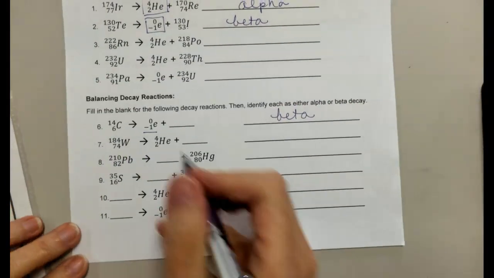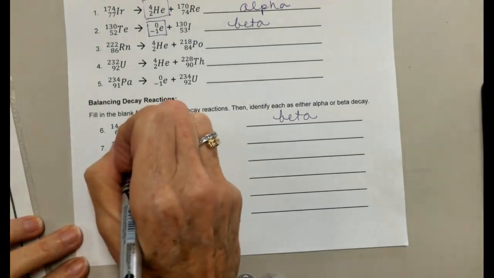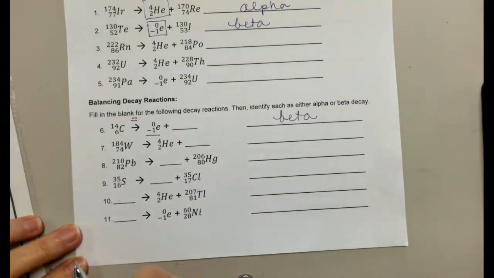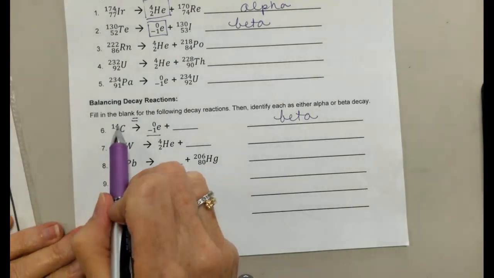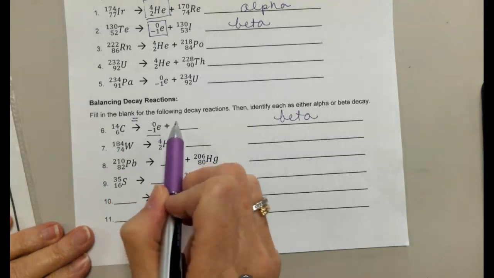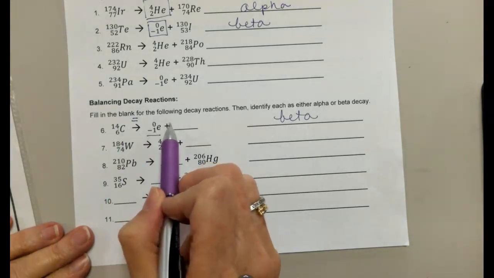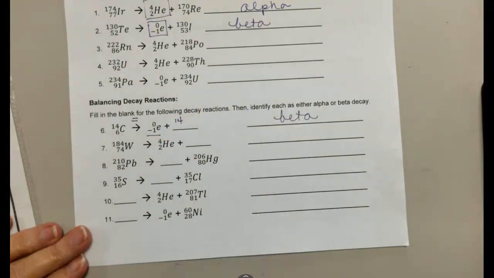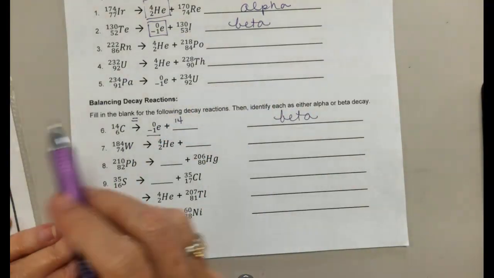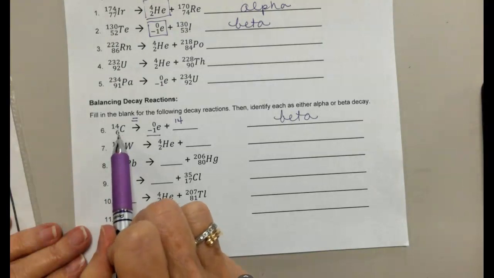Whatever is on the left of the arrow has to equal whatever's on the right of the arrow, which is the law of conservation of mass. If I have a mass of 14 here, I need my mass numbers up here to equal 14. So 0 plus what number equals 14? 14. And then here I've got an atomic number of 6.